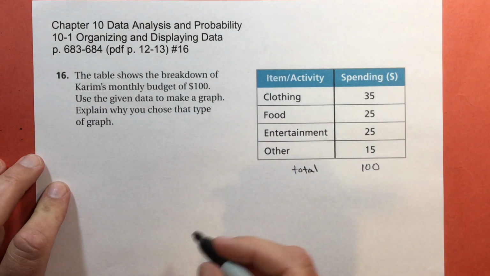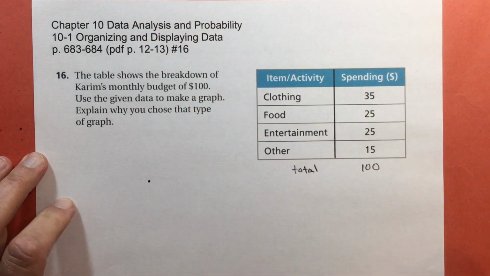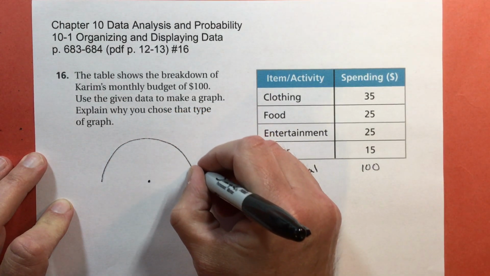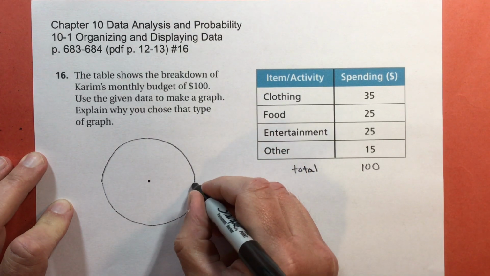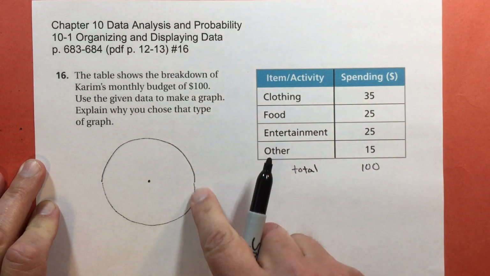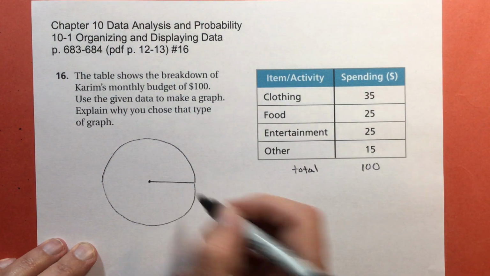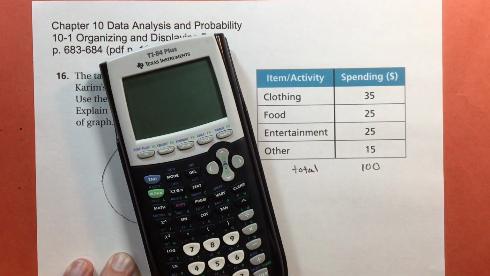If I was going to draw a circle, first of all, I'd need to have a compass or something. I'm going to try to draw it freehand. Just went a little wide right there. That's okay. What sector is going to be clothing? So here's what I would do.